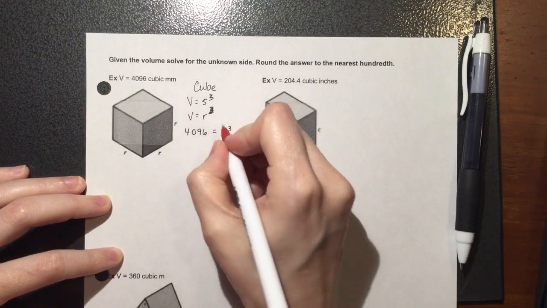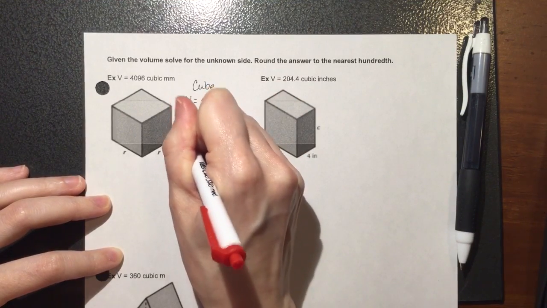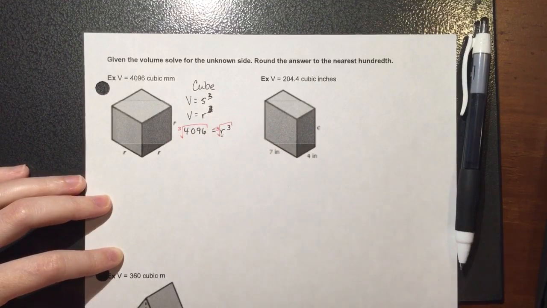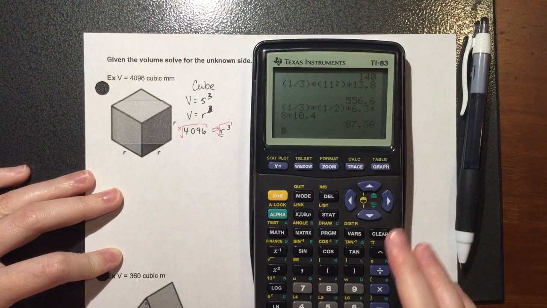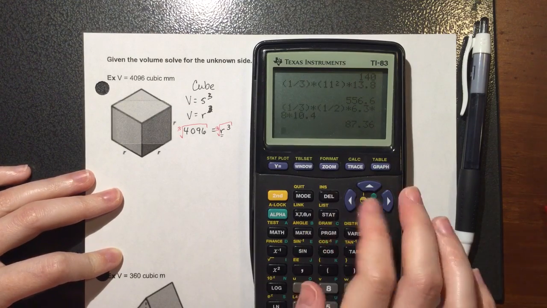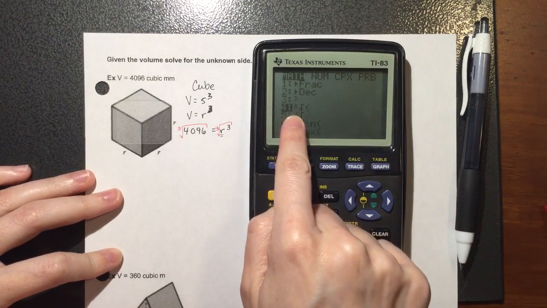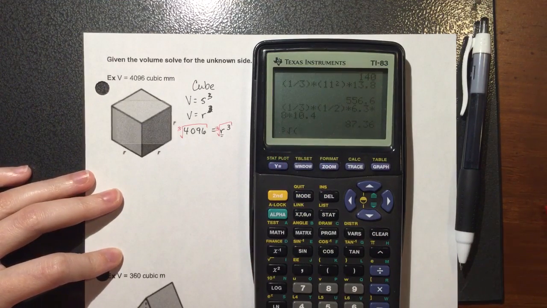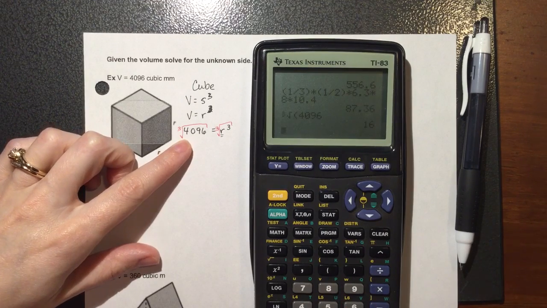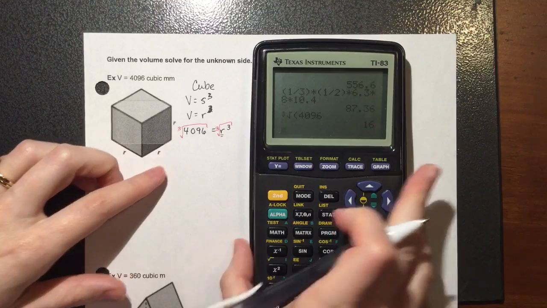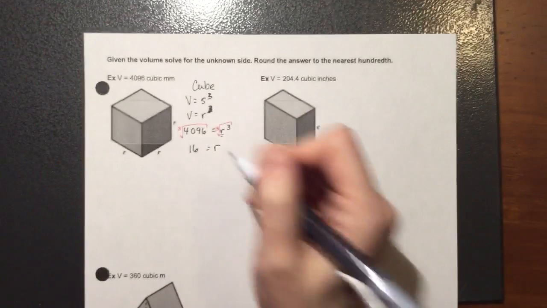So here we would take the cubed root of both sides. And you write a 3 in front of the radical symbol to tell people that it's a cubed root. The way that you type it into this calculator is, I think there's in math. Yep, if you go under math, you'll see the cubed root, and you just go the cubed root of 4,096, and that'll give us 16. So there we've got R is equal to 16.